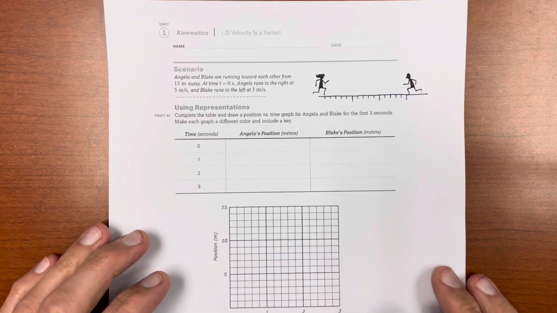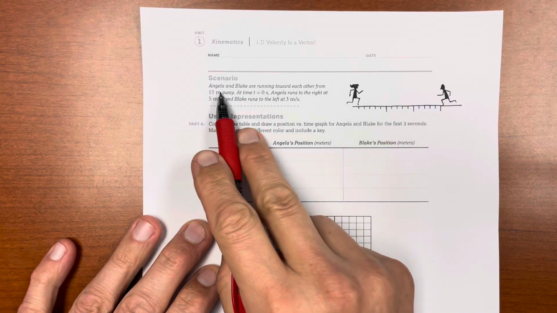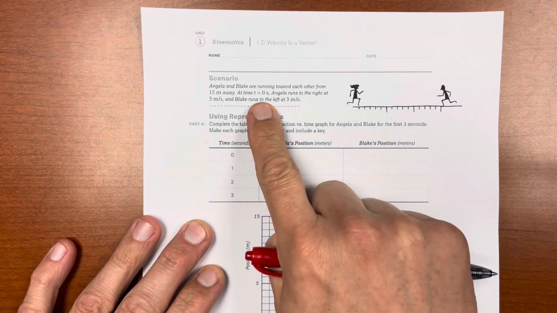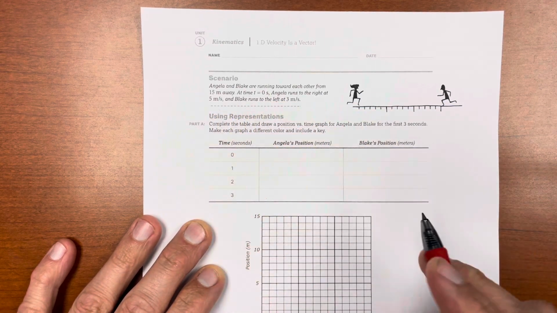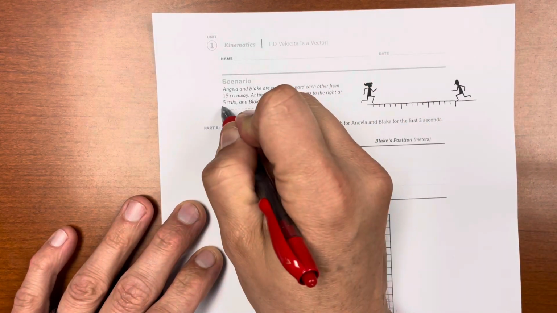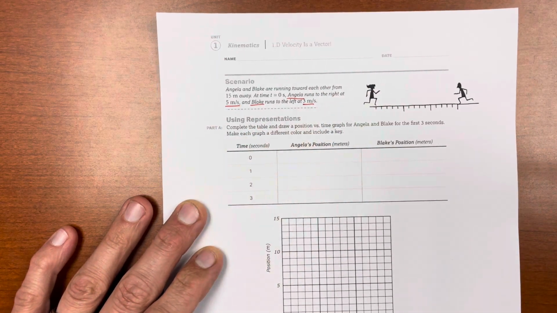This video is over the velocity is a vector worksheet. So if you read here, you see that Angela and Blake are running toward each other 15 meters away. At time 0, Angela runs to the right at 5 meters per second and Blake runs to the left at 3 meters per second. So just a couple things. Angela is at 5 meters per second and then Blake is at 3 meters per second.